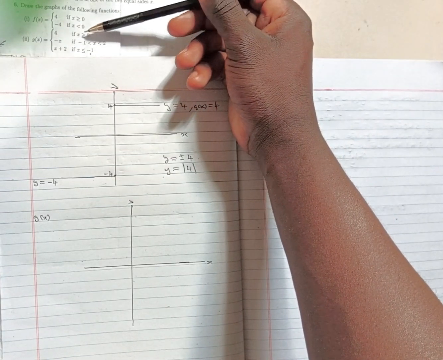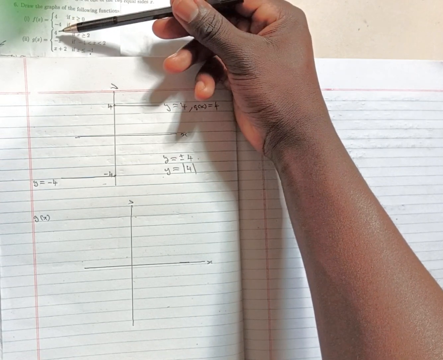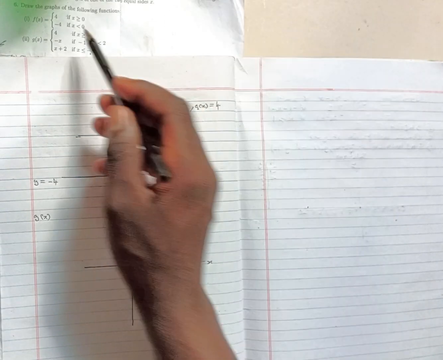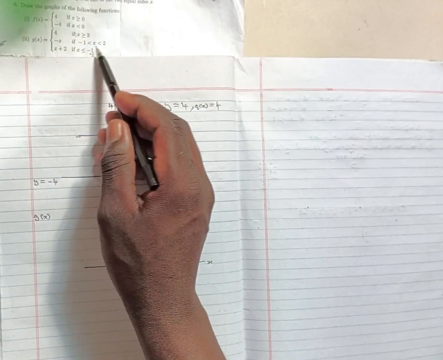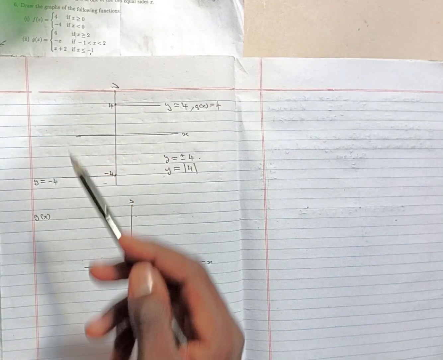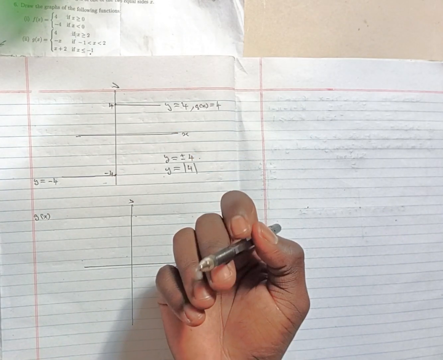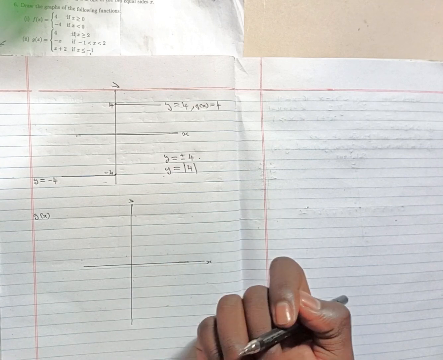Whatever value of x which is greater than or equal to 2 will still give me the value of y. Don't forget, this represents the value of x, to your right and to your left, and the values of y. So now let's graph. Where will our graph start from? Will it start here on the x-axis, or where?